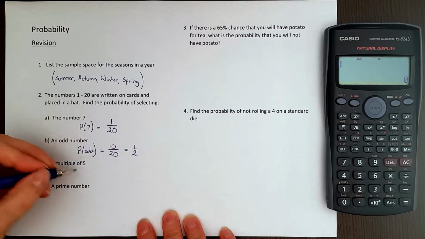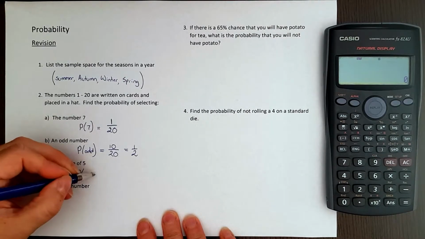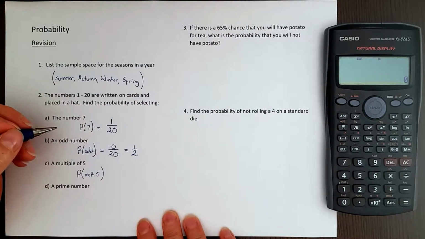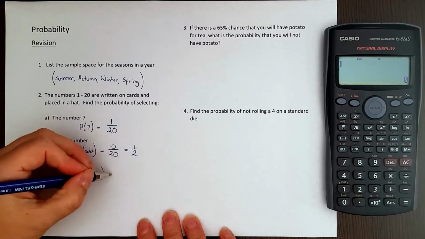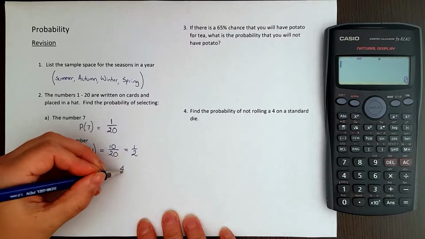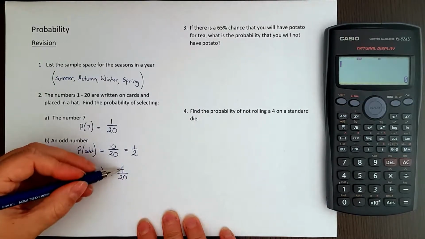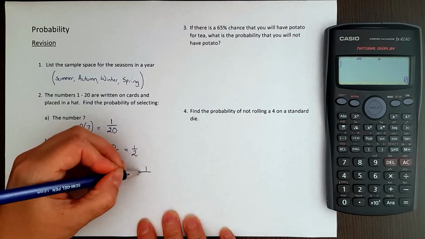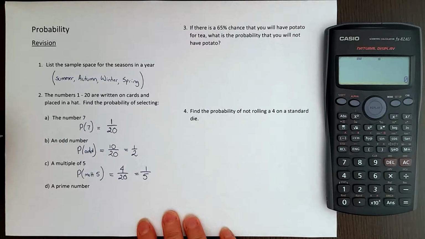C, we want to find the probability that it's a multiple of 5. Okay, so that's our 5 times tables. So 5, 10, 15, and 20. That's 4 numbers out of 20. Now we could simplify those by dividing by 4. 4 divided by 4 goes once. 20 divided by 4 is 5. So there's a 1 in 5 chance of getting a multiple of 5.